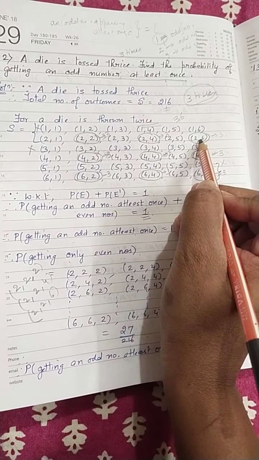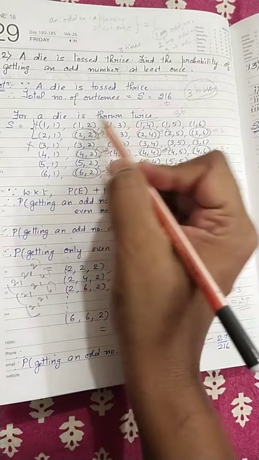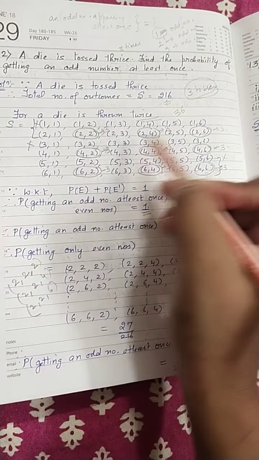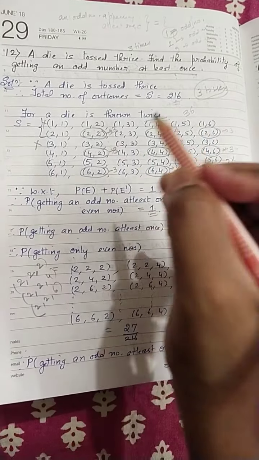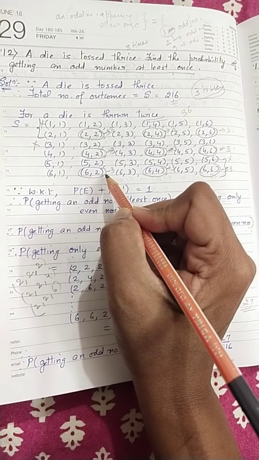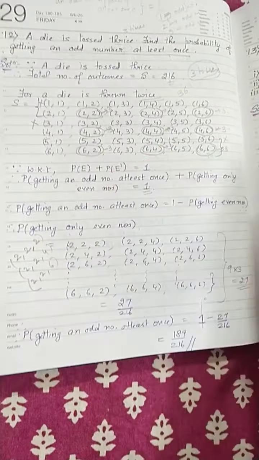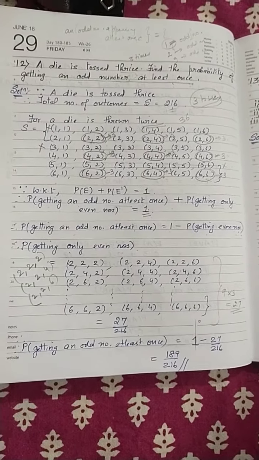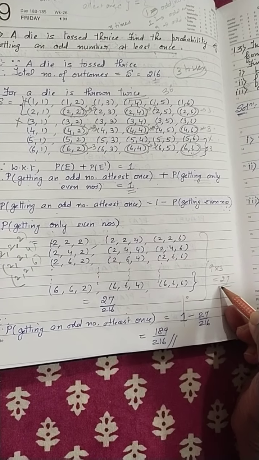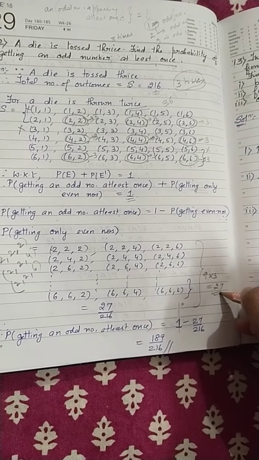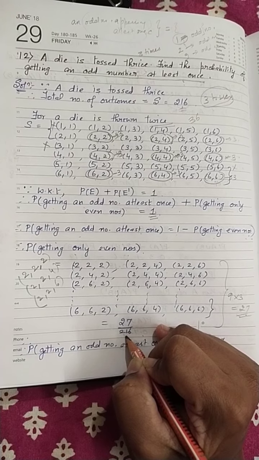Similarly for the third one, and likewise for the rest. How many do we have? I have circled 1, 2, 3, 4, 5, 6, 7, 8, 9 outcomes. For each of these 9 outcomes, you have 3 more outcomes coming up. So in total, the number of purely even outcomes is 9 into 3, which is 27 out of 216.